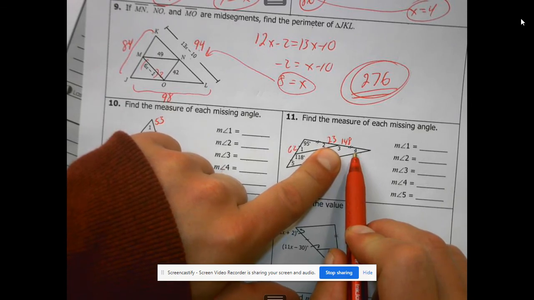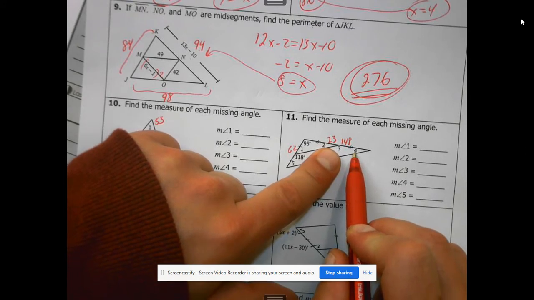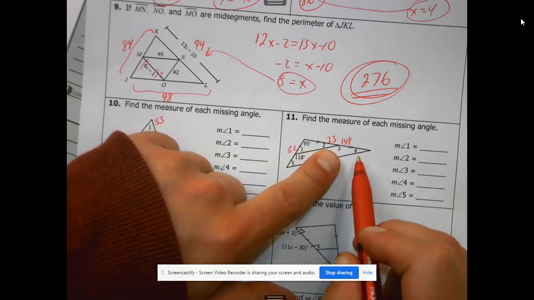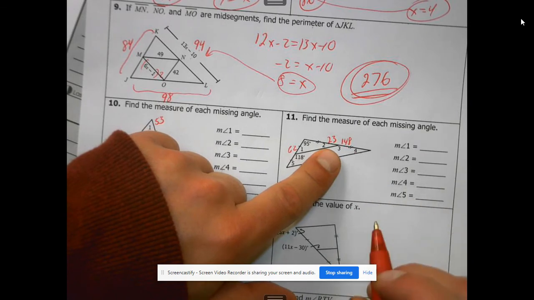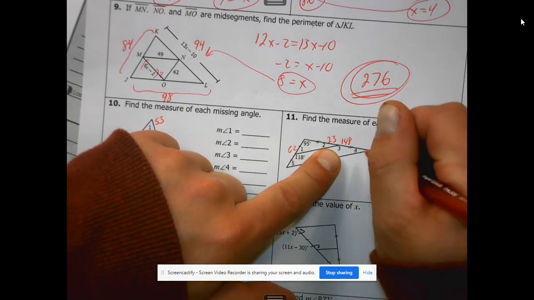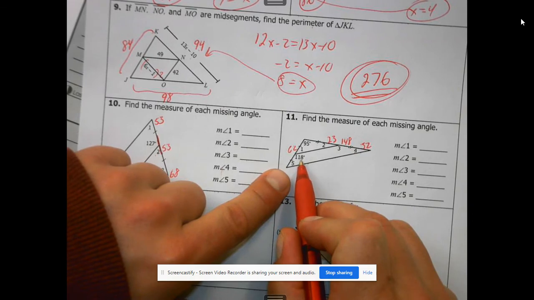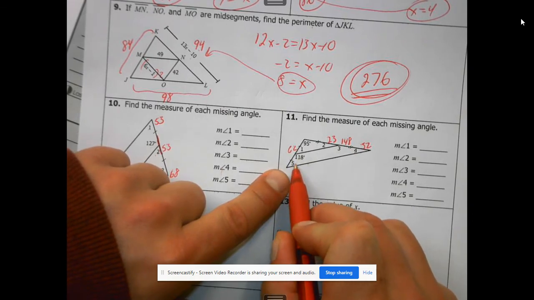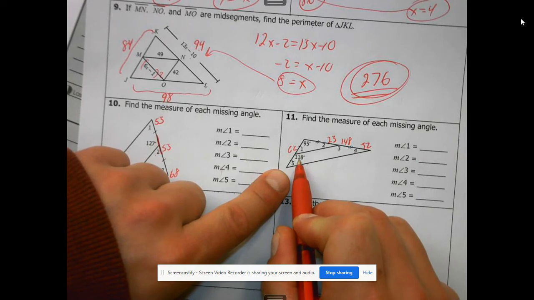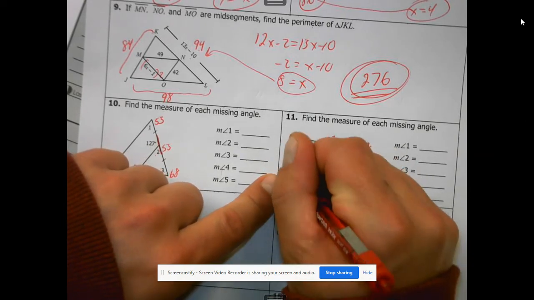So if I take 180 minus the 148, angle 4 we're left with 32. Over here, these are once again consecutive interiors. If I take 180 minus the 118, that leaves me with 62 degrees.